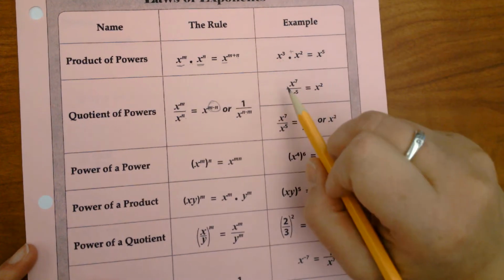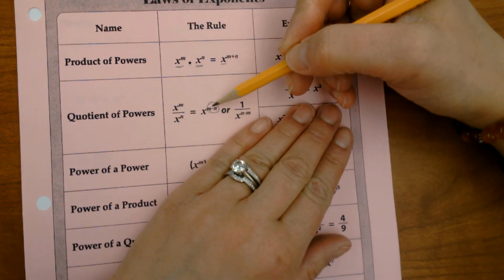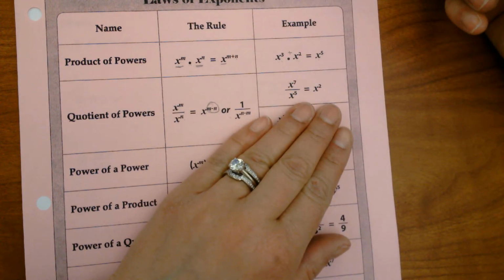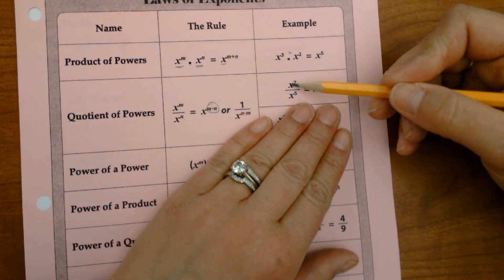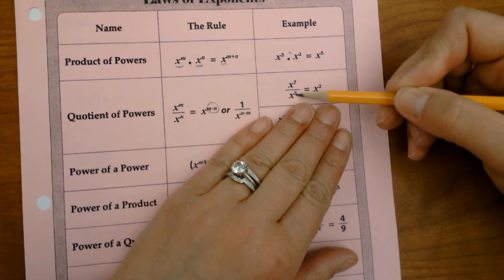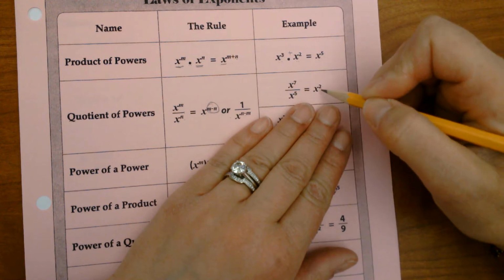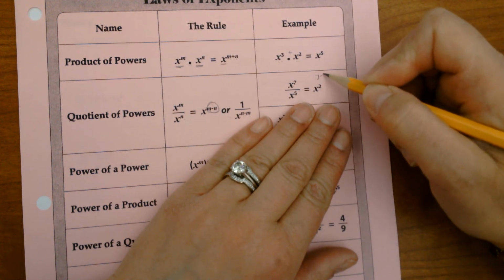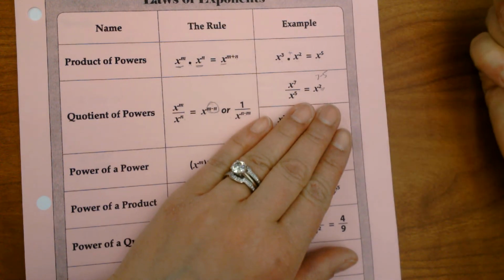Let's do an example. First, let's do this first example here where we're simply subtracting the exponents. We have the same base, x and x, and we're dividing. So this is 7 and 5, so write down x, and then 7 minus 5 is going to give you 2.